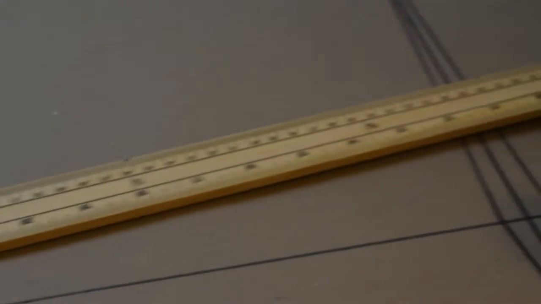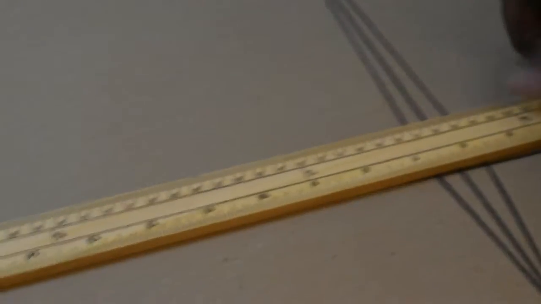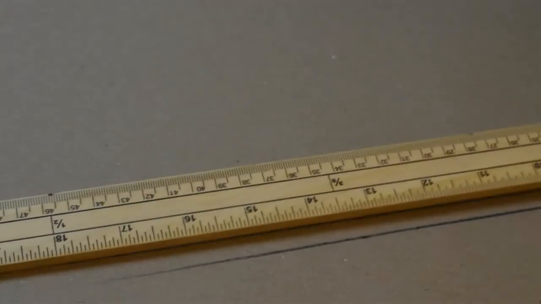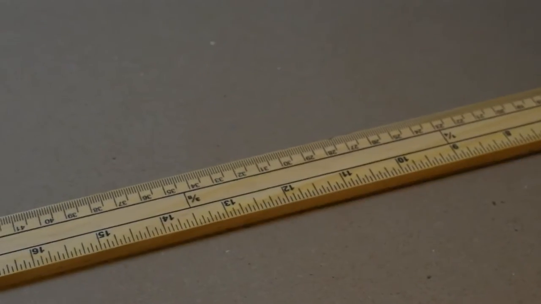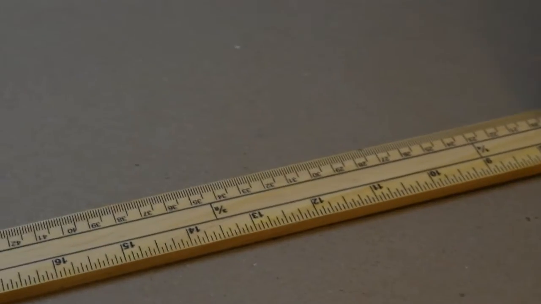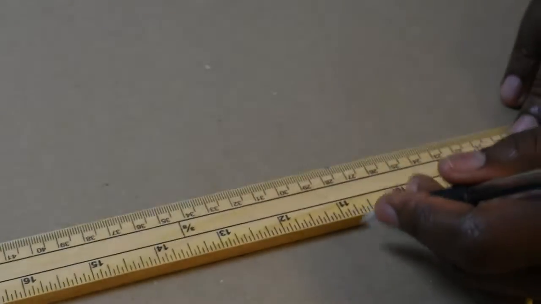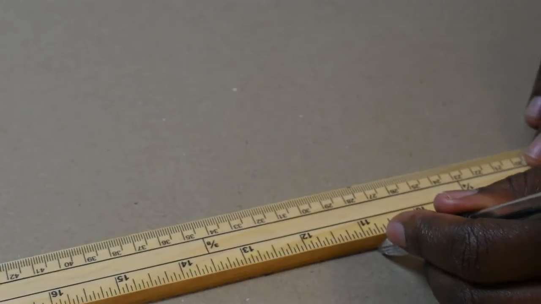And on the waistline, which is the waist circumference plus 1 inch dart, plus a half an inch ease, it's going to give me 10.75. So I'm going to measure 10.75 here. Okay, 10.75 is right there.